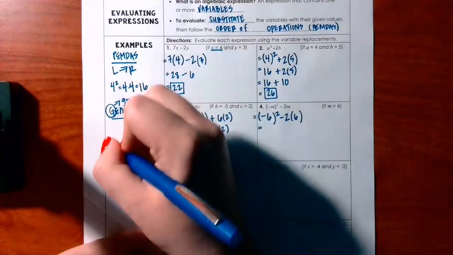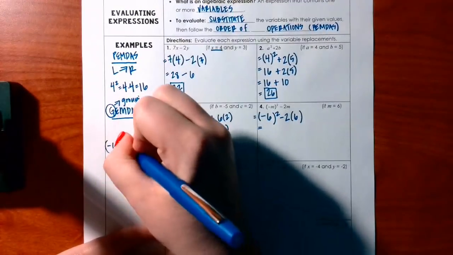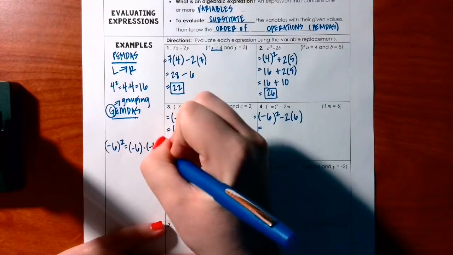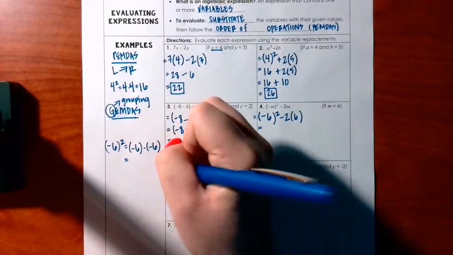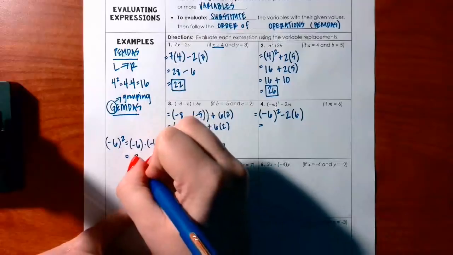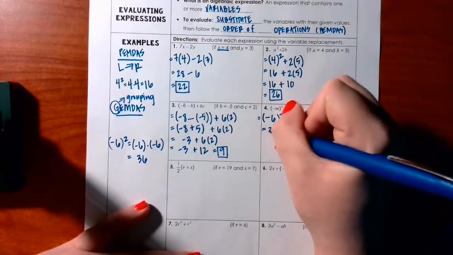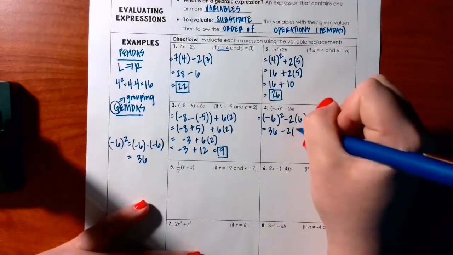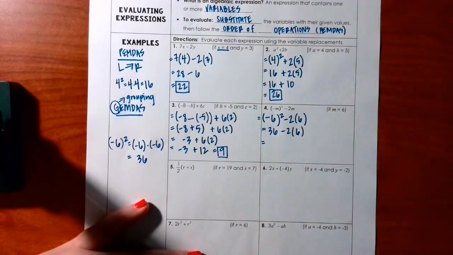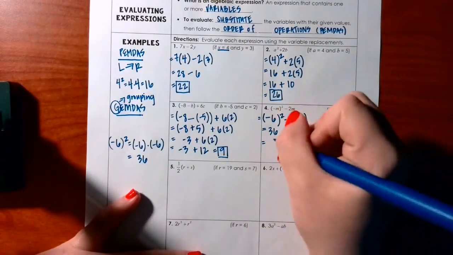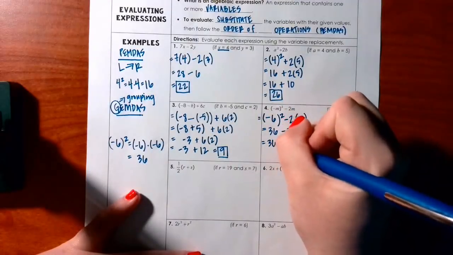Negative 6 in parentheses squared is going to be negative 6 times negative 6. Negative 6 times negative 6 is a positive 36, because a negative times a negative gives me a positive. So 36 minus 2 times 6. Remember, I'm really only showing one operation per step, and that's exactly what I expect yours to look like. All our exponents are gone, so now we need to look for multiplication and division, left to right.